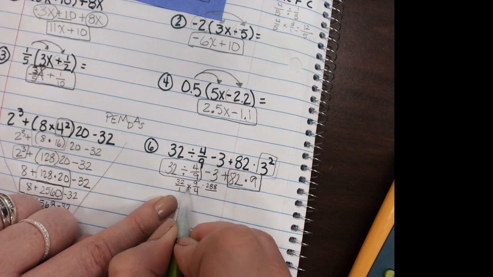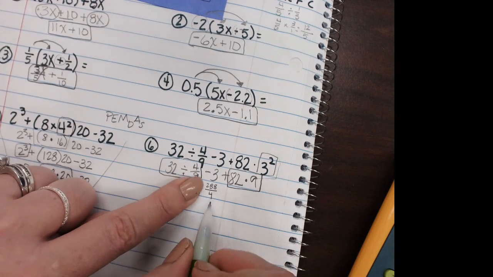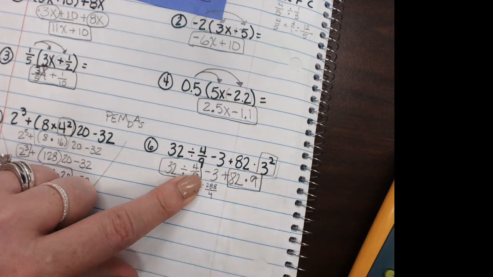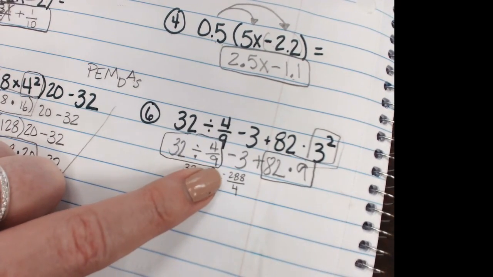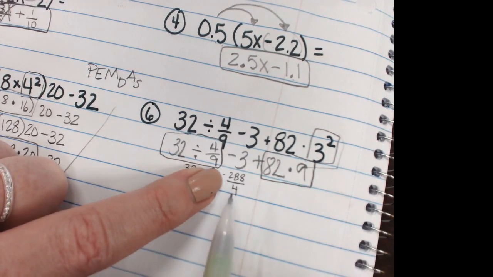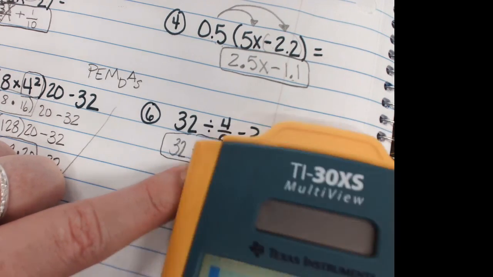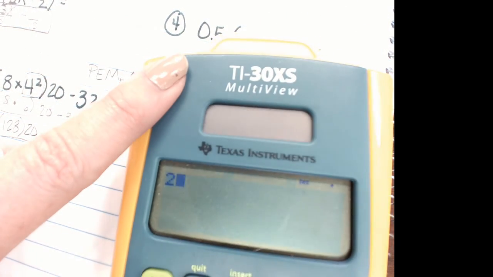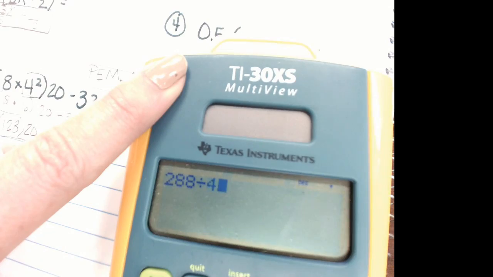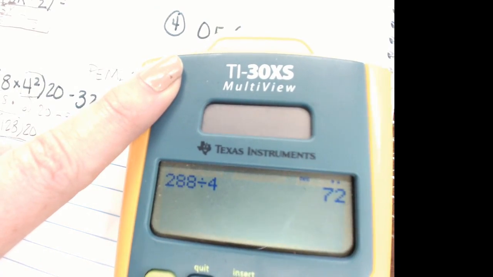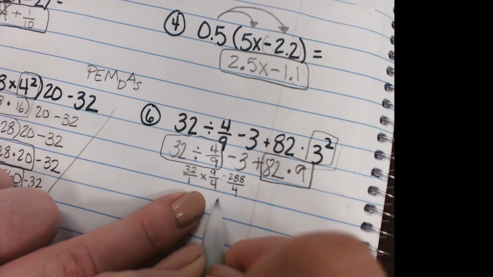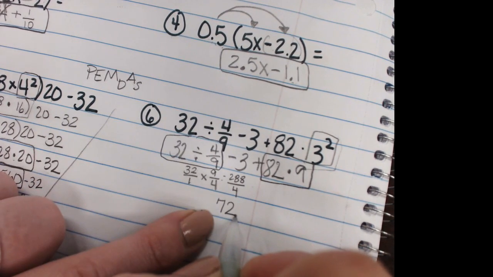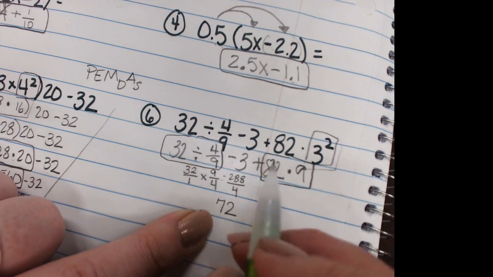over 1 times 4. I can look at this because I have some experience. I know my facts, and I know that this will go evenly. So I'm going to use my calculator, and I'm going to put in 288 divided by 4 because I knew I would get a whole number. So this is 72. Okay, write the rest of my problem.